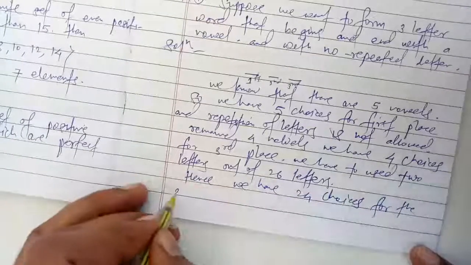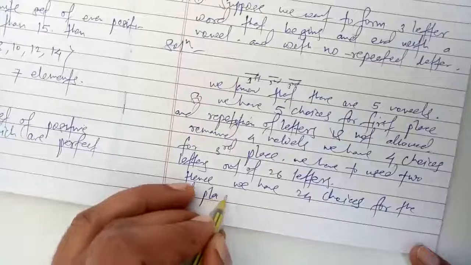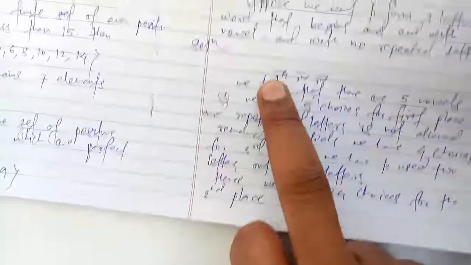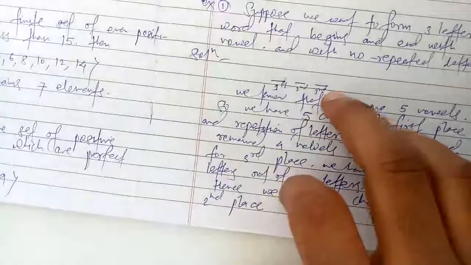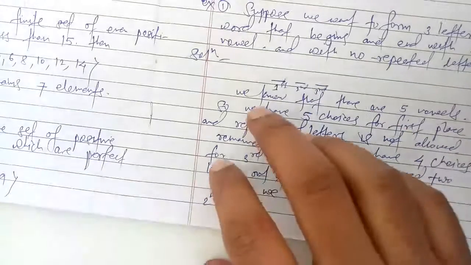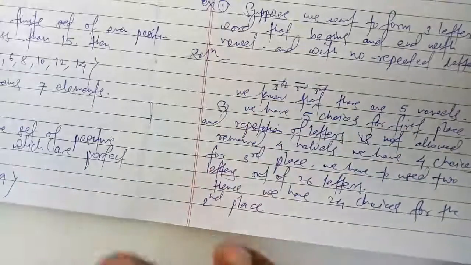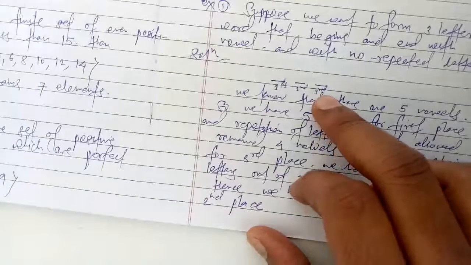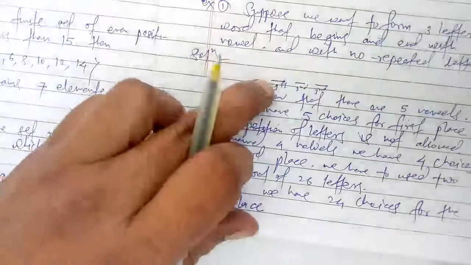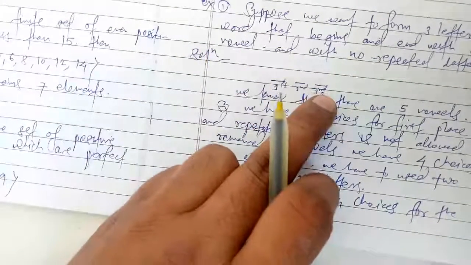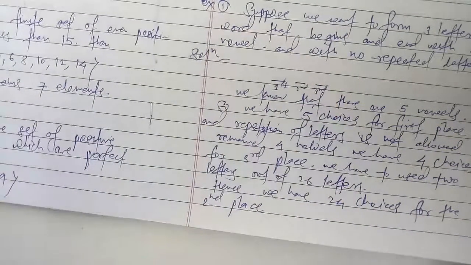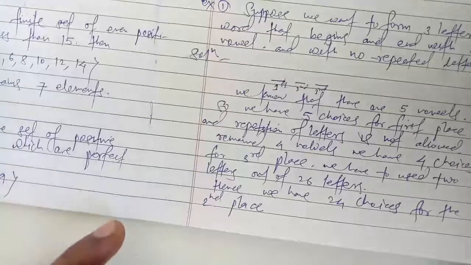for the second place. The first place has 5 vowels, so 5 choices. For the third place there are vowels but no repeated letters, so out of 5 vowels, 1 vowel is gone, remaining 4 vowels, so the third place has 4 choices. For the second place, with no repeated letters, 1 letter is gone for the first place and 1 for the third place. Out of 26, 2 letters are gone, remaining 24 letters. So the second place has 24 choices.